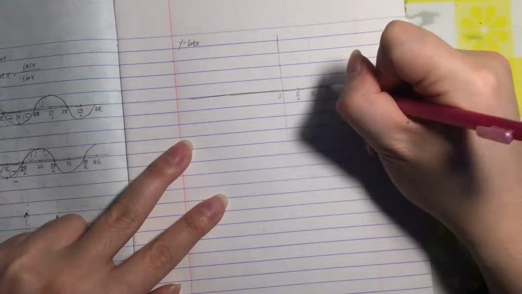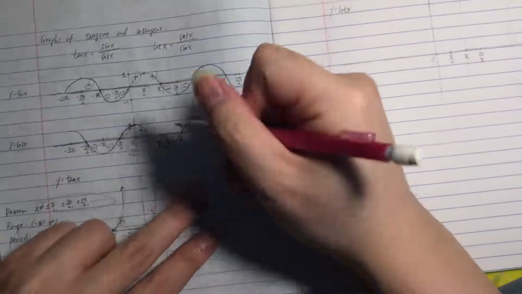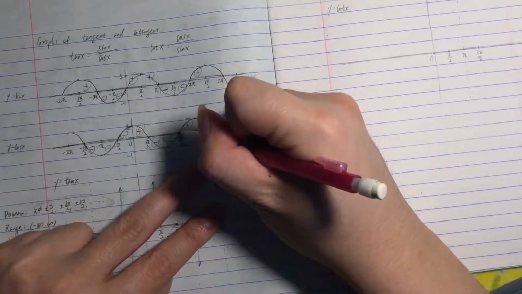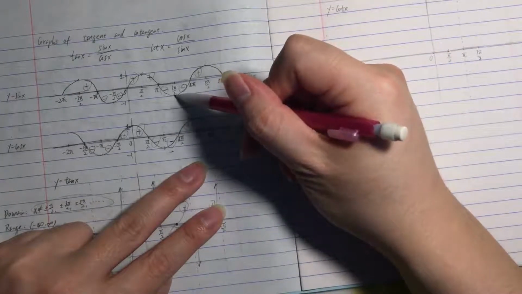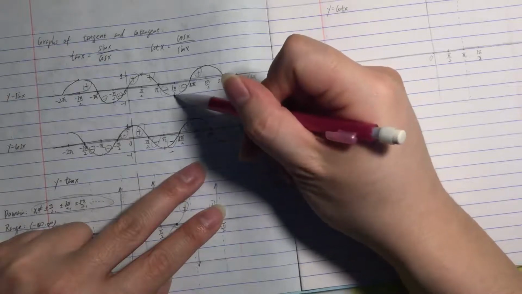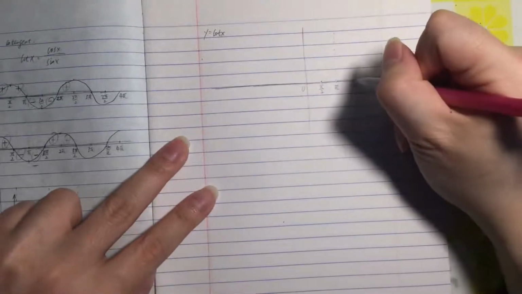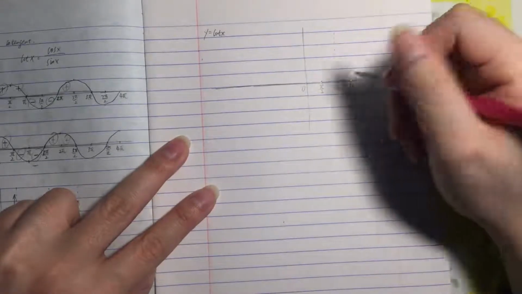Next, at 3 pi over 2. Cosine 3 pi over 2 is 0. Sine 3 pi over 2 is negative 1. Use cosine divided by sine. 0 divided by negative 1 is 0. So cotangent at 3 pi over 2 is 0.